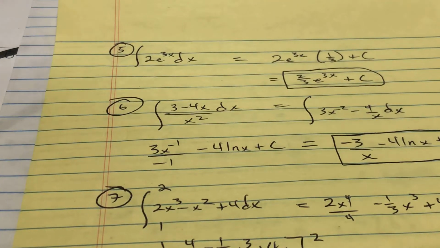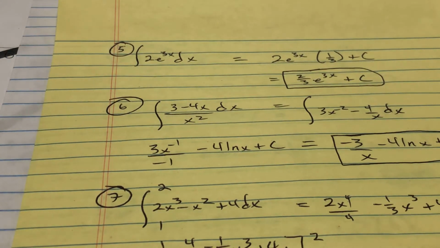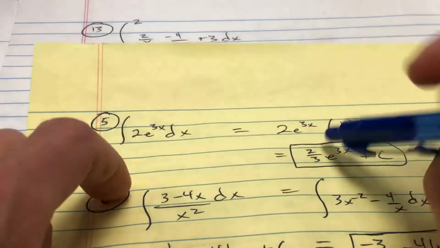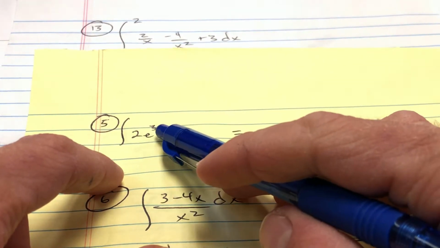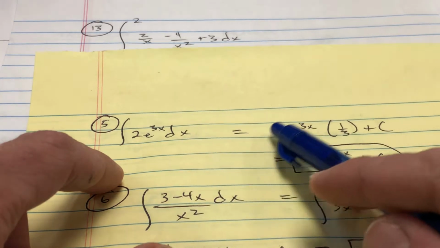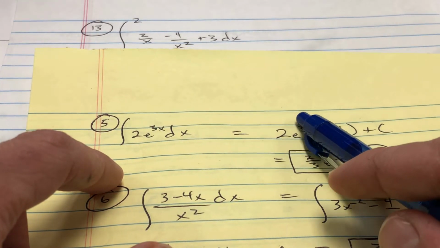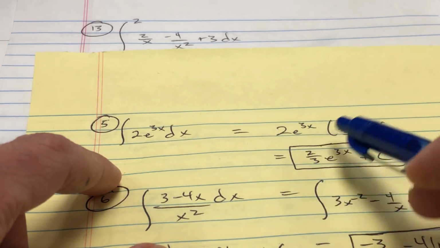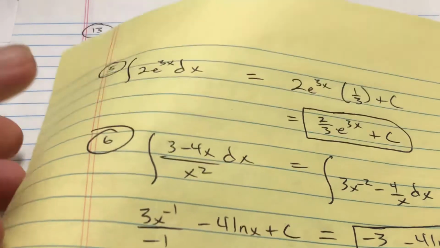Number 5 here, the antiderivative of any e to the u is e to the u, and then I've got to look at that u, and instead of multiplying by the derivative, I would divide or multiply by the reciprocal there. So the antiderivative of 2 e to the 3x would be 2e to the 3x. Instead of multiplying by 3, which is the derivative of 3x, I multiply by 1/3. 2 times 1/3 is 2/3. Don't forget about that arbitrary constant c.